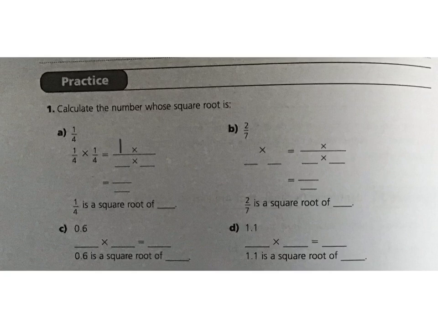So for this one, we got 1 times 1, 4 times 4. On the top, we have a 1. On the bottom, we have a 16. So if you take the square root of 1/16, you would get 1/4. This one is 2/7 times 2/7. 2 times 2 on the top, 7 times 7 on the bottom. So that's 4/49.